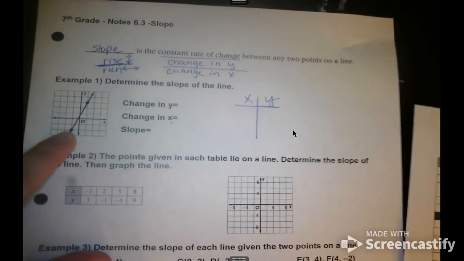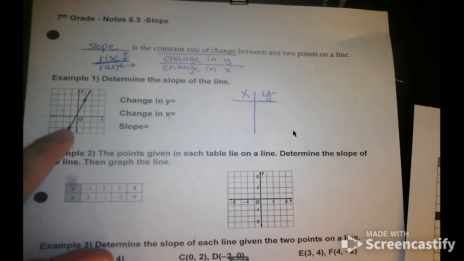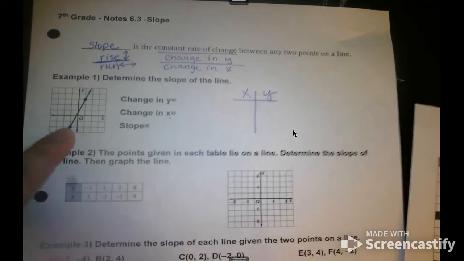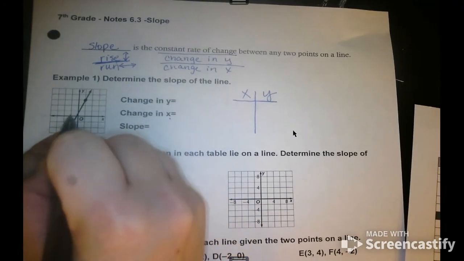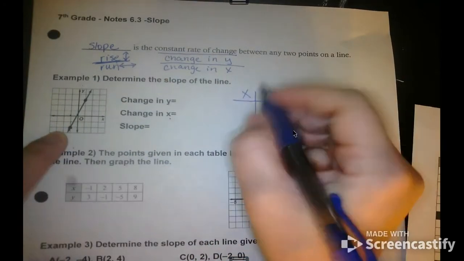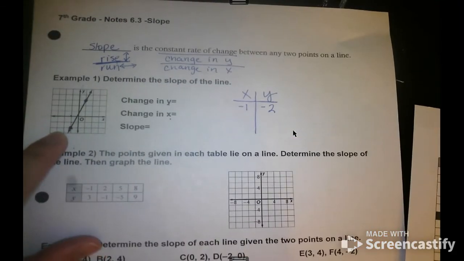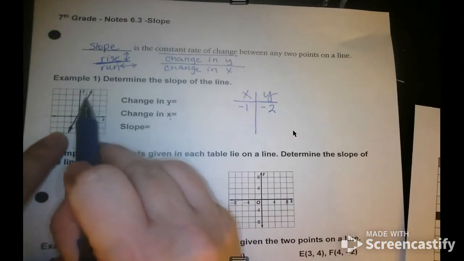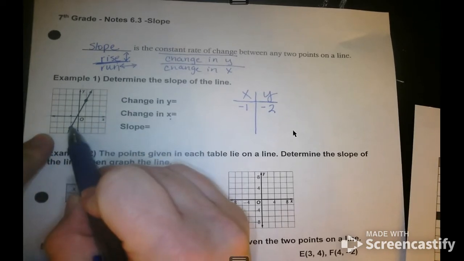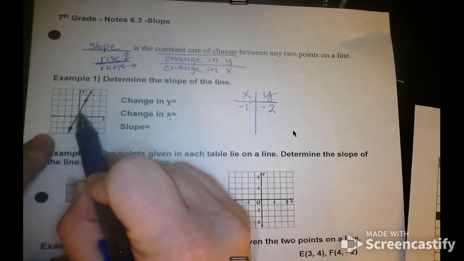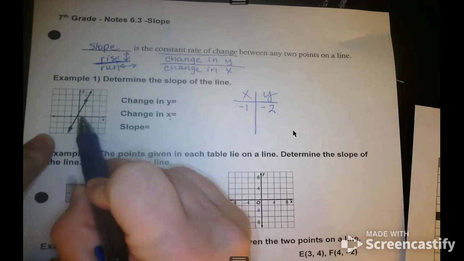What are the coordinates for that point? -1, -2. So I do -1, -2. Okay. So then my second point, because if you look at this line, is there any other spot where it hits exactly?